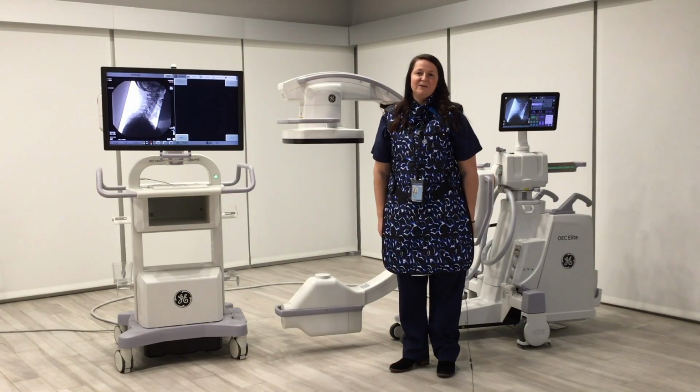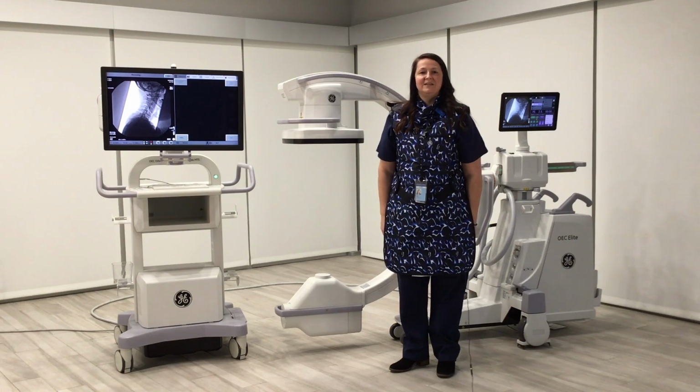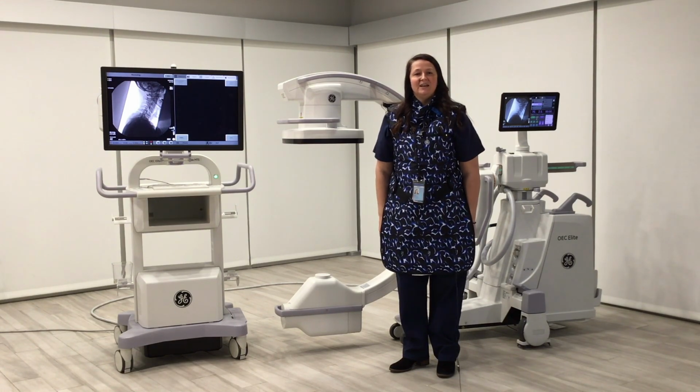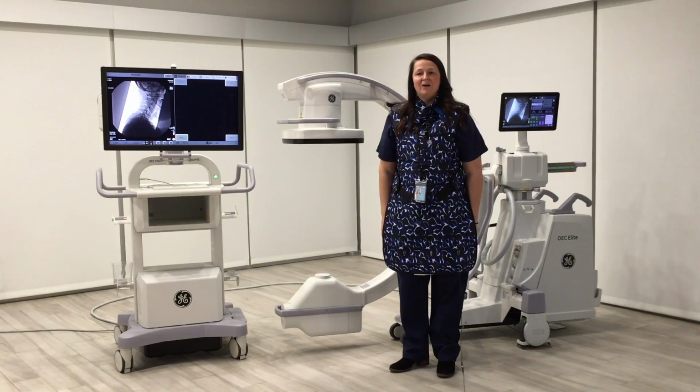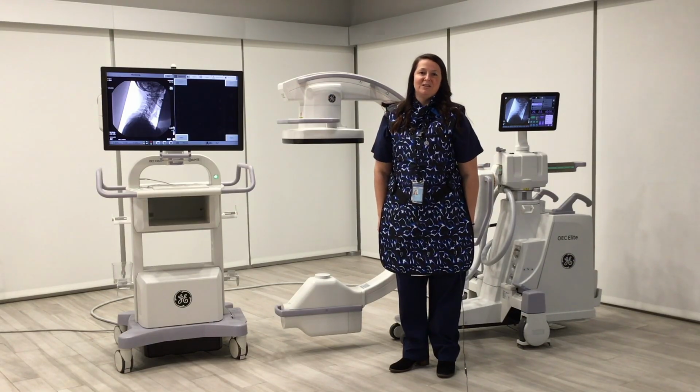Practicing ALARA with the OEC C-arms will not only allow you to significantly impact the dose to the patient as well as the staff members in the room, but will also allow you to provide the optimal imaging that you expect from OEC.